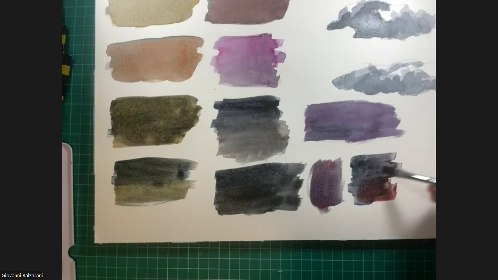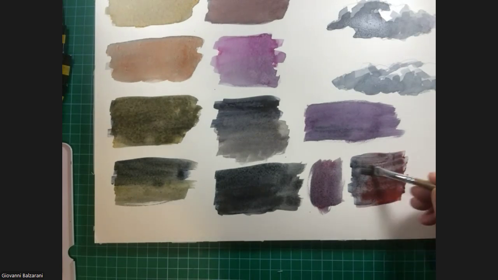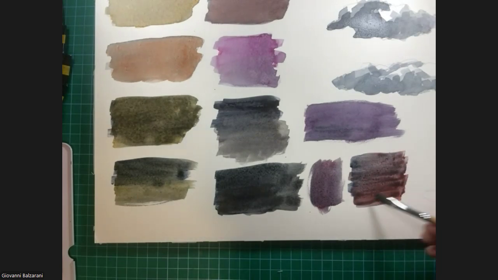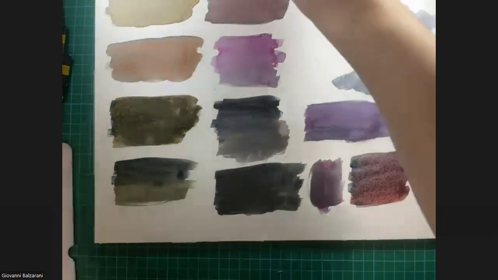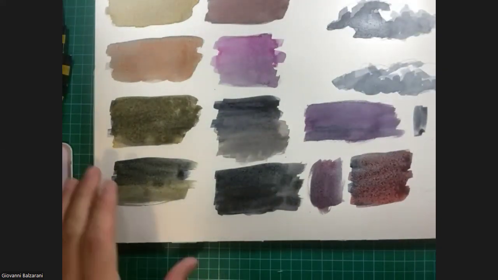Or an interesting light shade of brown, blue brown. I love mixing the blue and red for the brown also.